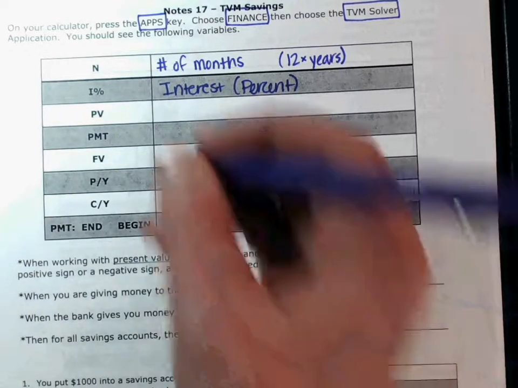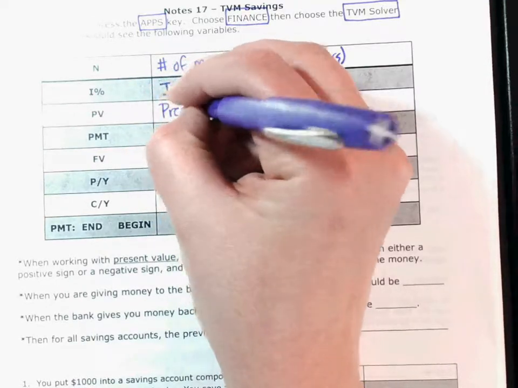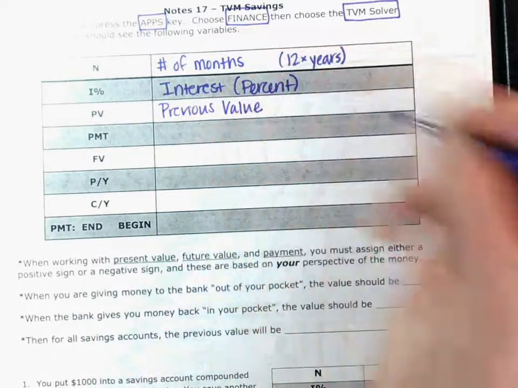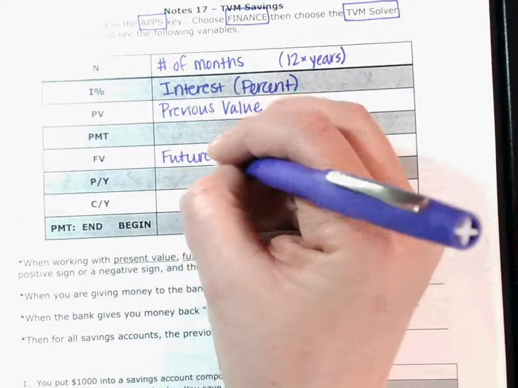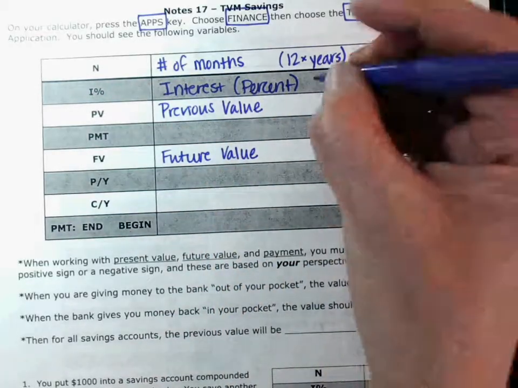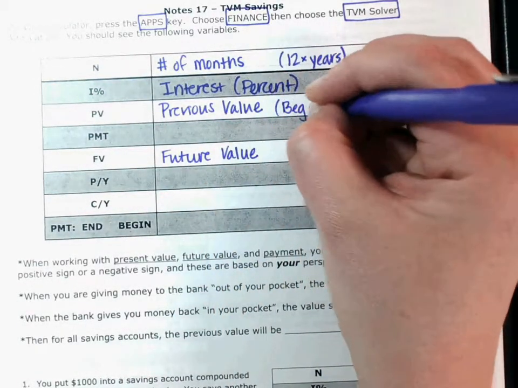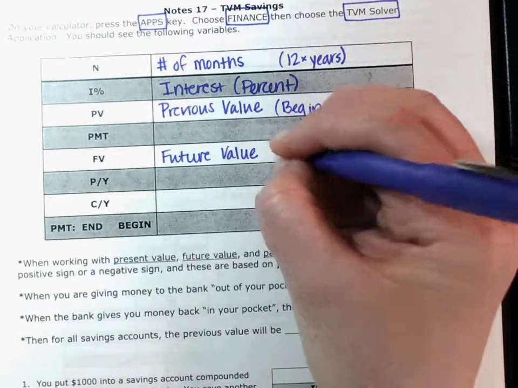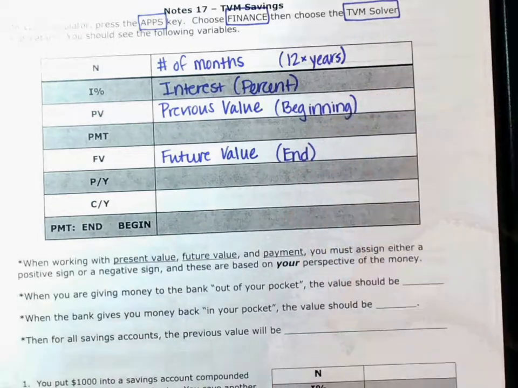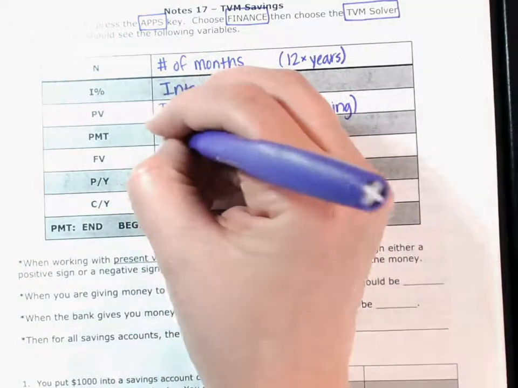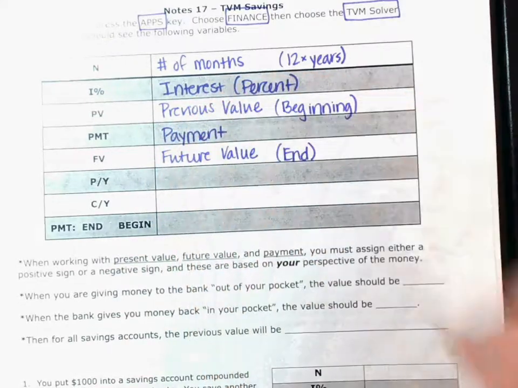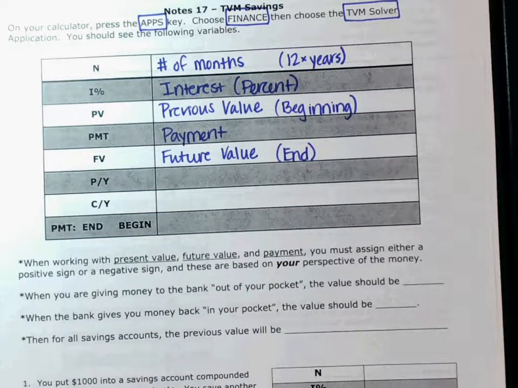Okay, PV stands for the previous value. And FV stands for the future value. Now, for previous, in case you don't know what that means, that's the beginning. And future value, that's the end. So you have the starting amount and then the ending amount. Now, you also have a PMT, which is short for payment. And remember that a payment is different than a PV because you're putting into it each month.